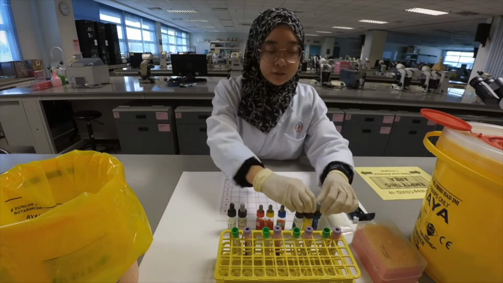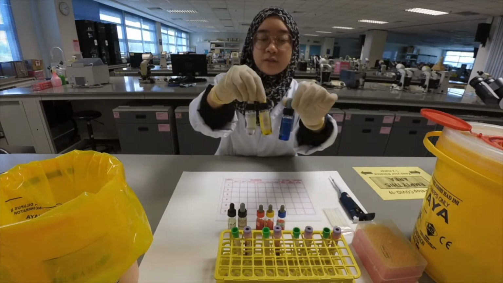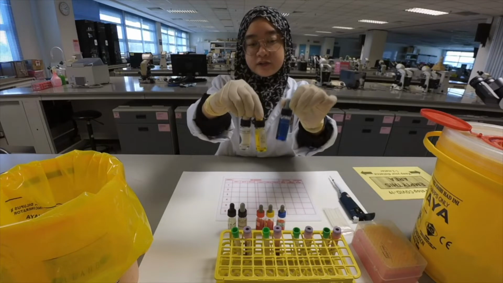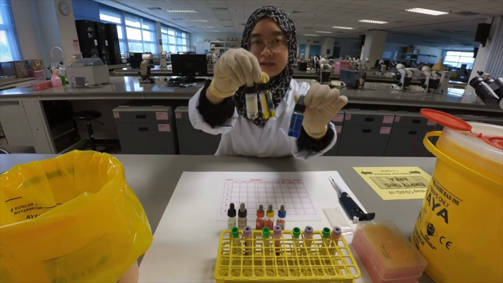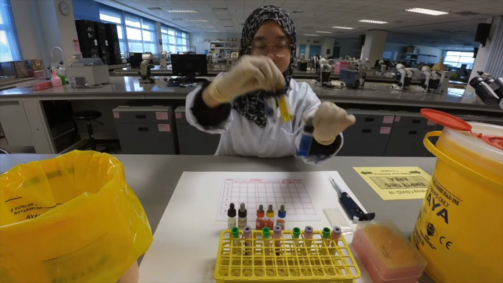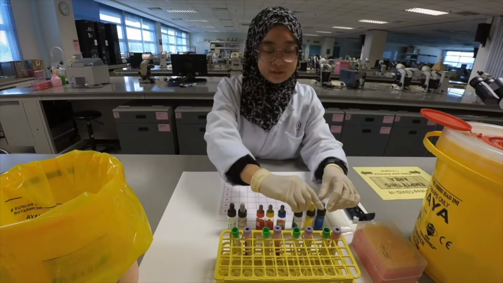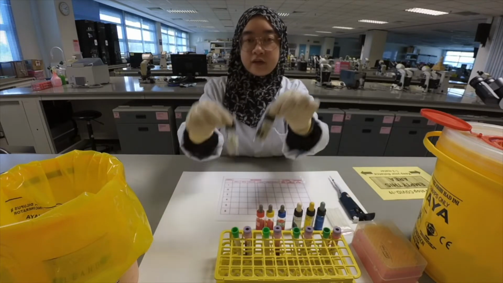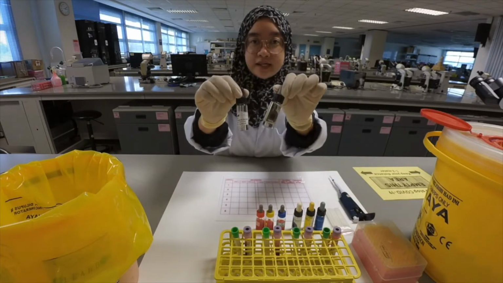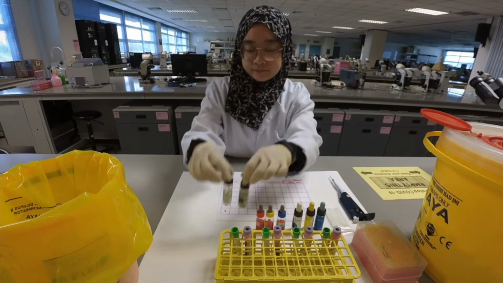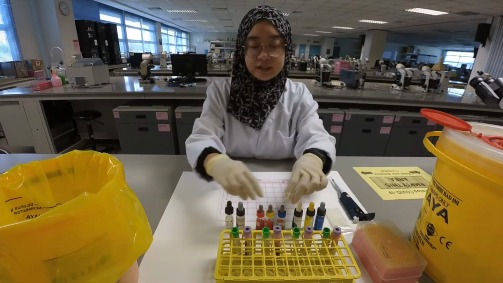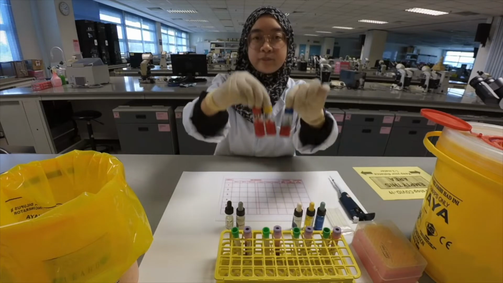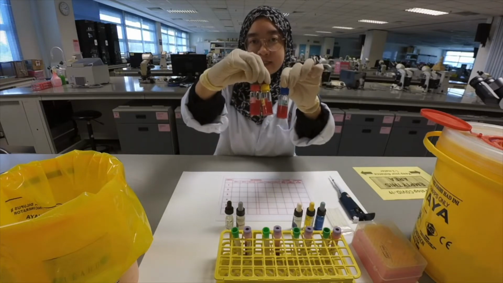For direct blood grouping, here we have commercially prepared anti-sera. So here is anti-A, anti-B, and anti-AB. We have anti-D for rhesus typing and rhesus control. And for indirect blood grouping, we have freshly prepared ABO cell.